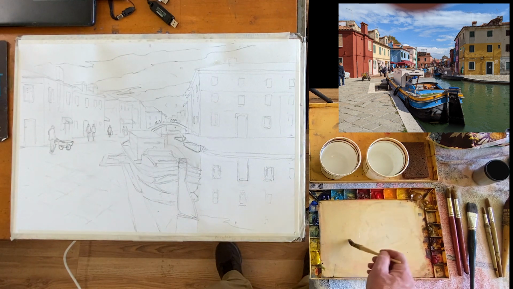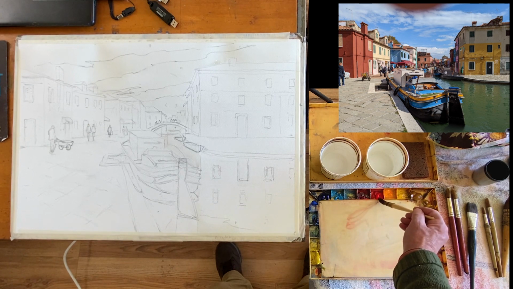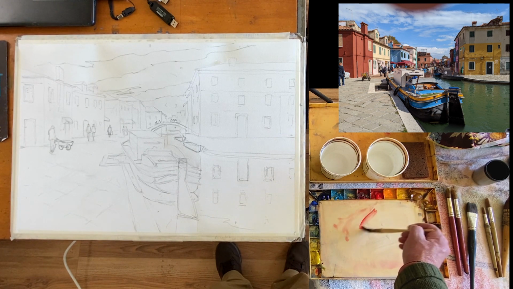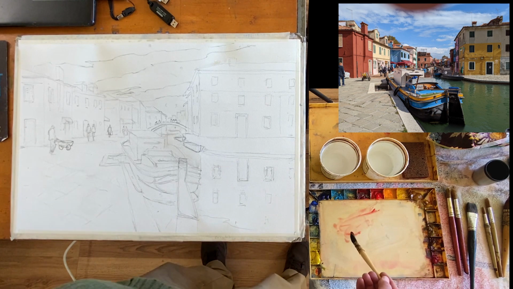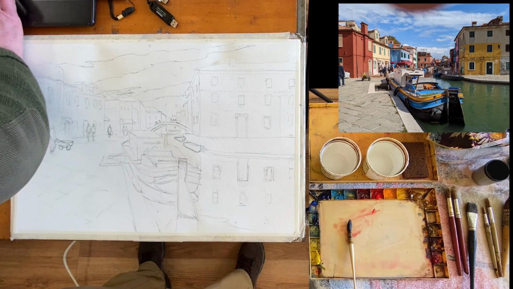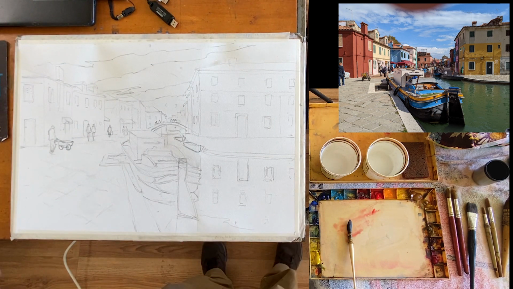There. Okay, I'm going to take a little bit of my Windsor red. If you leave absolute white in the sky, at the end of the painting, it'll be too bright, and you won't be happy with it. So even though it's a white cloud, I can either add a yellowy color.